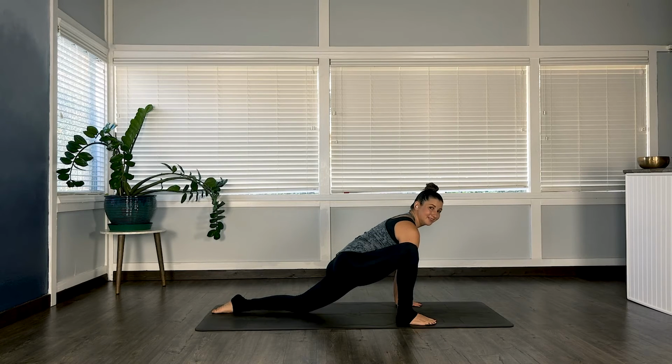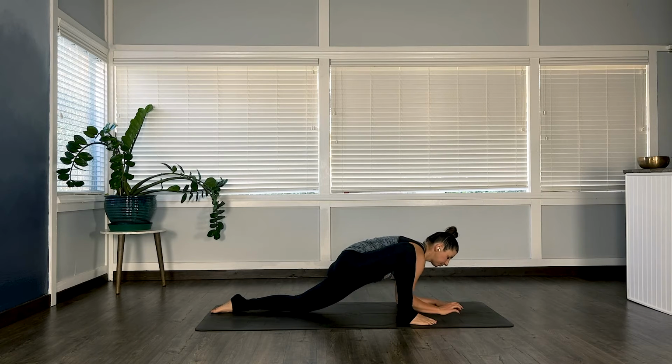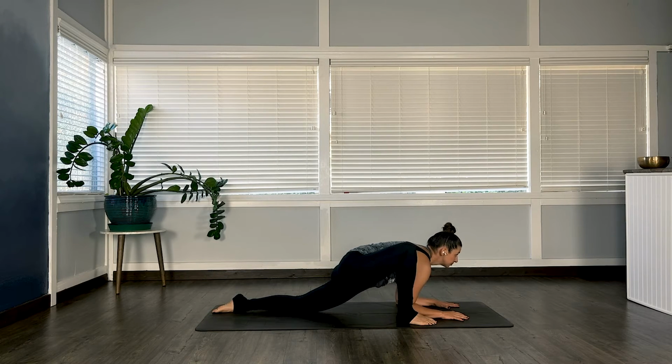You can stay here or lower the left forearm to the mat, right forearm to the mat. Right leg hugs the right side of the body. Let gravity do the work.